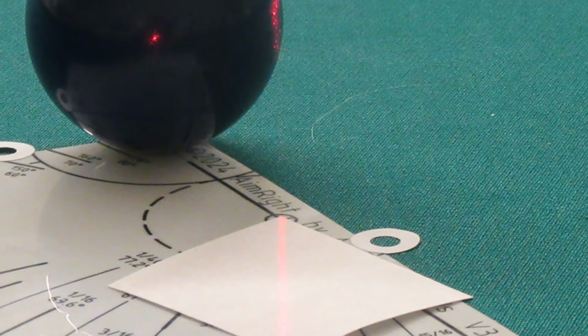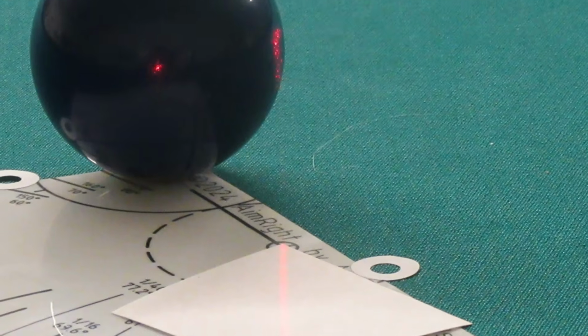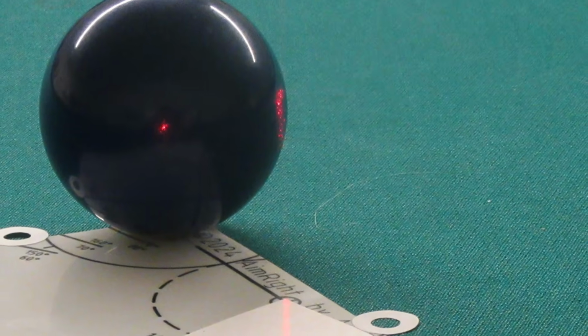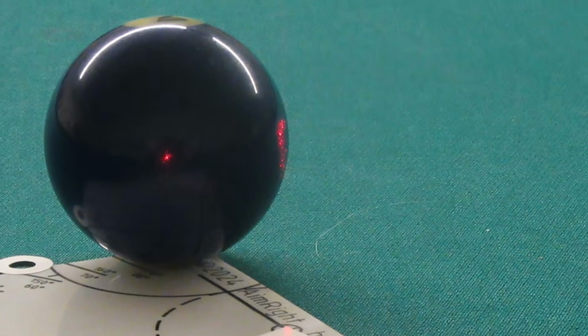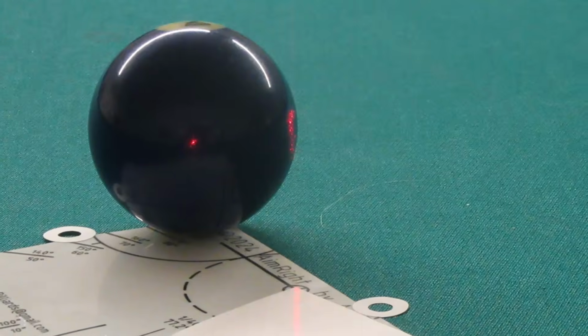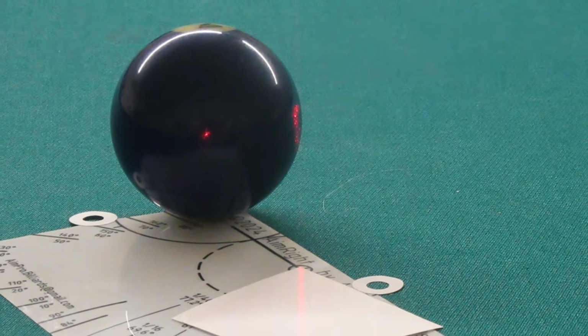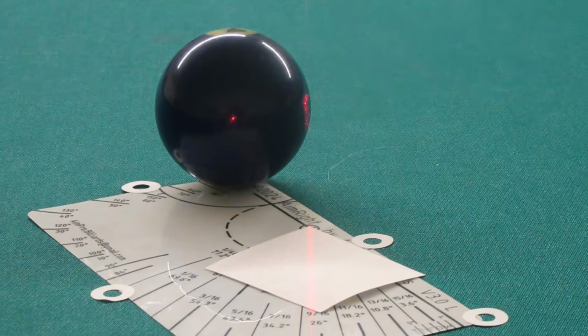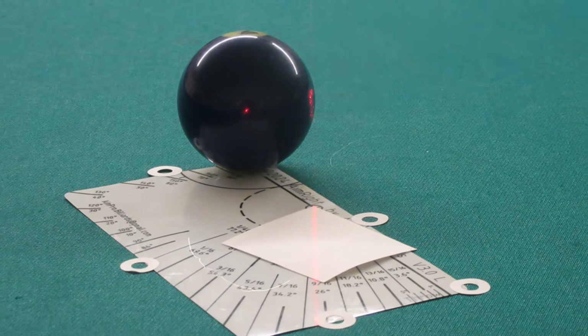The target where you aim the center of the cue ball is shown at the far edge of that object ball, just barely before the edge. That is where you would aim the cue ball. The contact point is halfway between that point and the center of the cue ball.